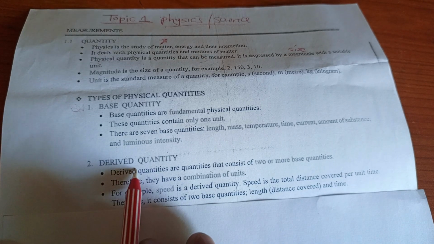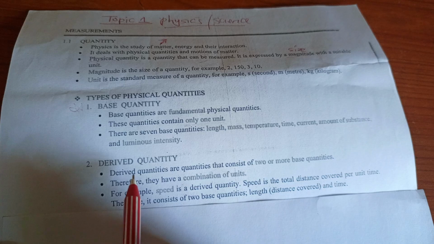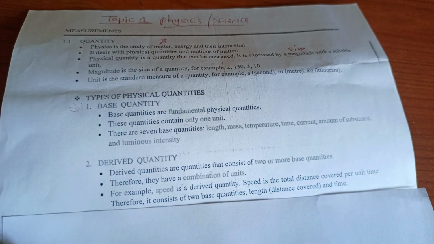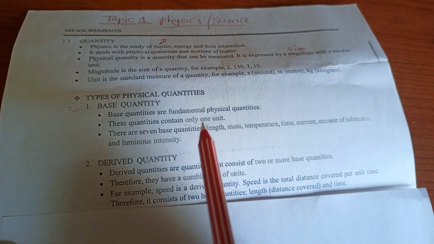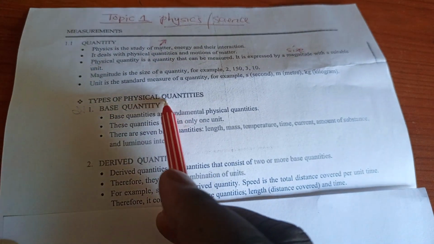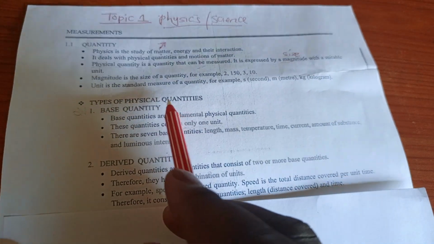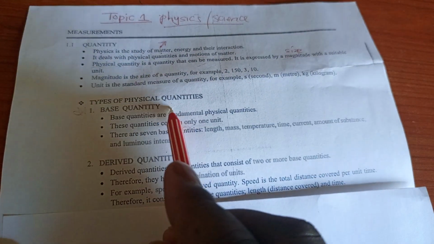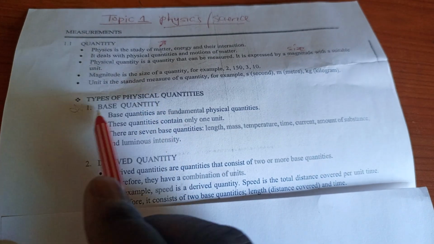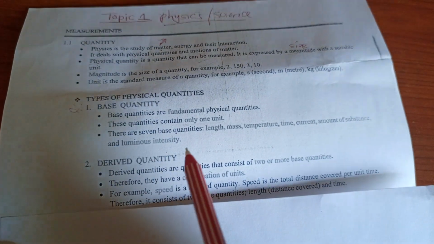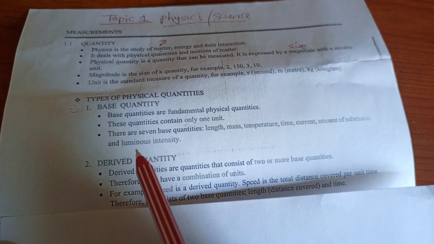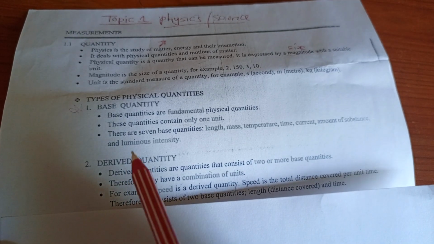So derived quantity, in simple terms, consists of two base quantities. Base, I said, contains only one. So when you combine a base plus another base, or base plus base plus base, when you combine two or more base quantities, they make what we call the derived quantity. Don't forget to take note.